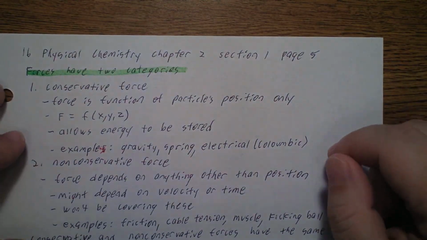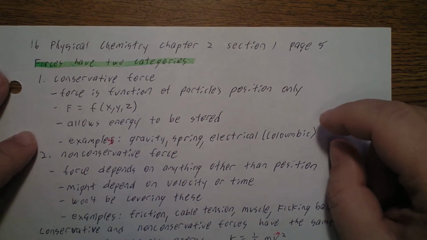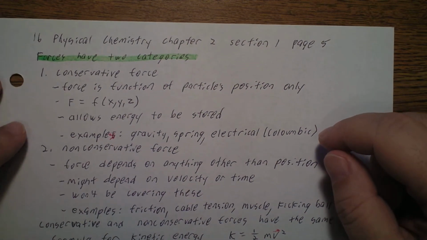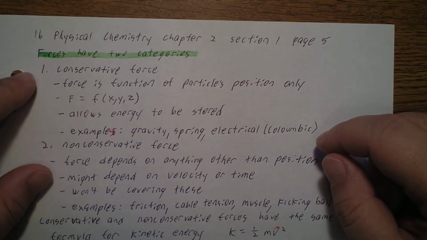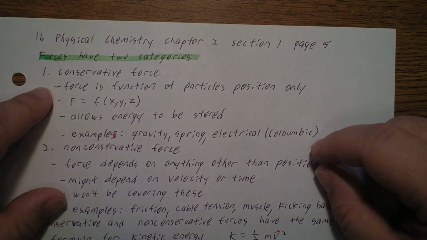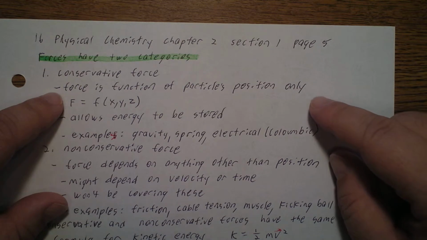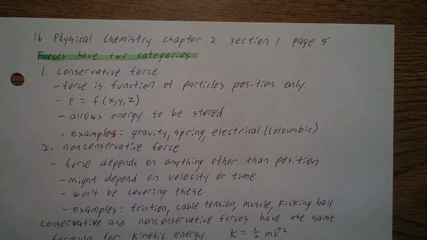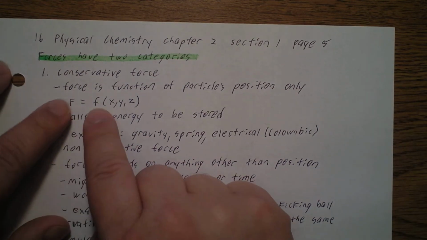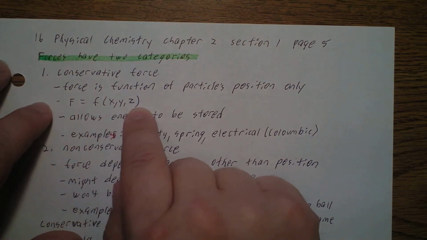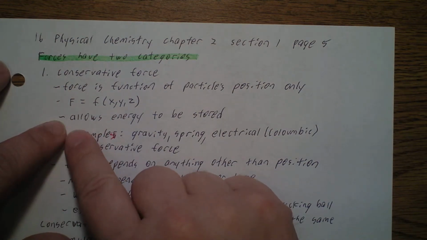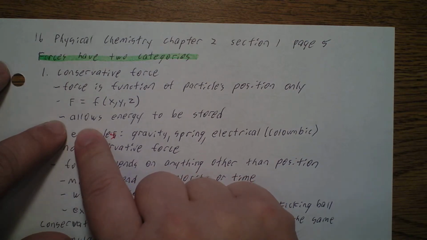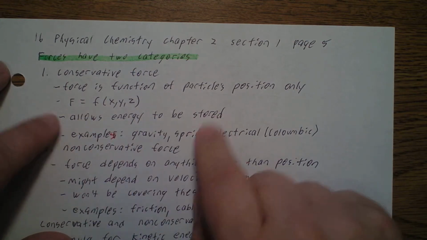Okay, continuing on, we're in chapter 2, section 1 still. We're going to talk about different types of forces now. Now, one type of force is a conservative force. This is a force that is a function only of the particle's position. So we write that the force is equal to a function of x, y, and z if we're in Cartesian coordinates. Now, what's important about a conservative force is it allows energy to be stored.